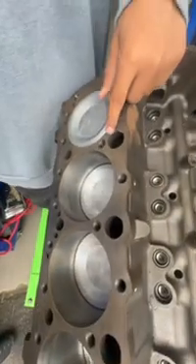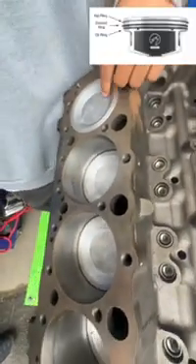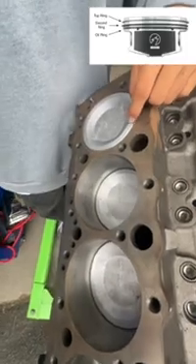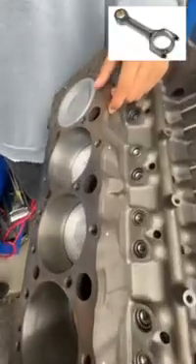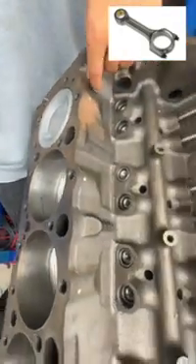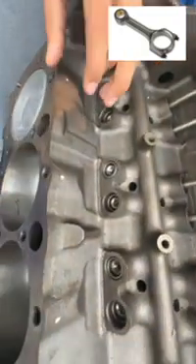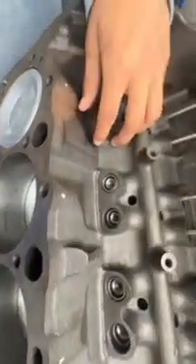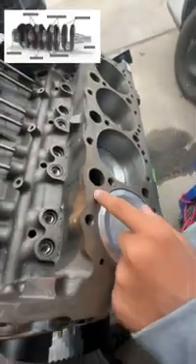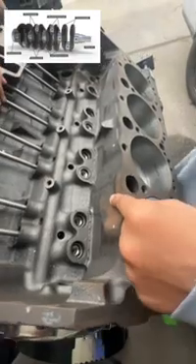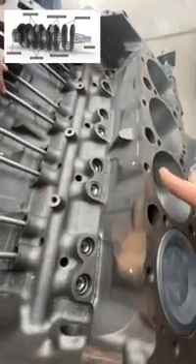So then we have the piston rings. They are the thin metal rings on pistons that seal the combustion chamber and control oil flow. So then we have the connecting rods. The connecting rods are inside the engine. They connect the pistons to the crankshaft. Alright, the crankshaft rotates, so that causes the pistons to go up and down.